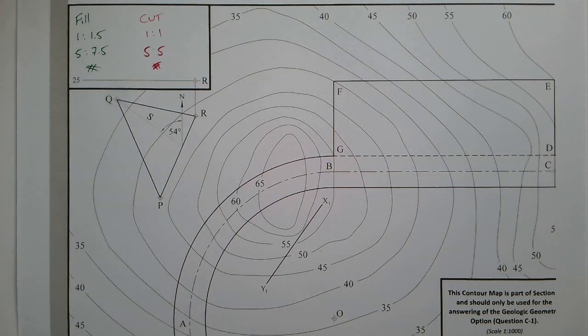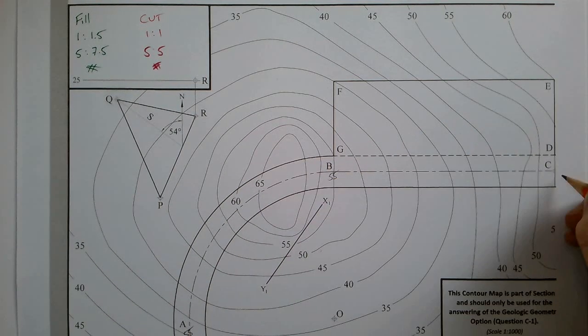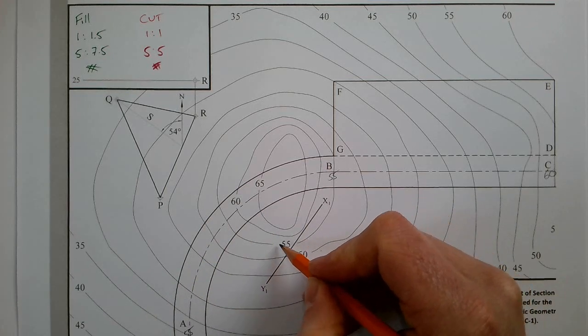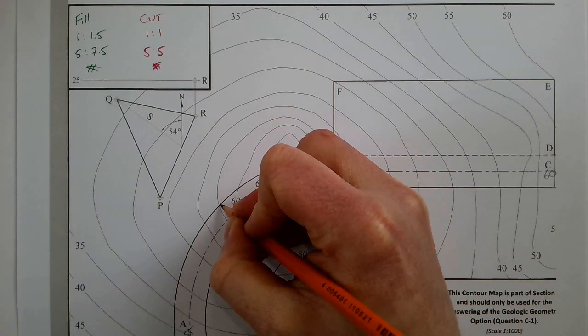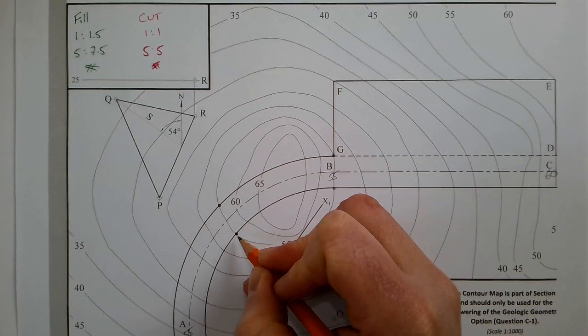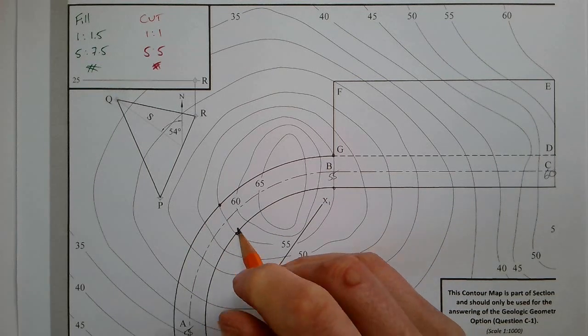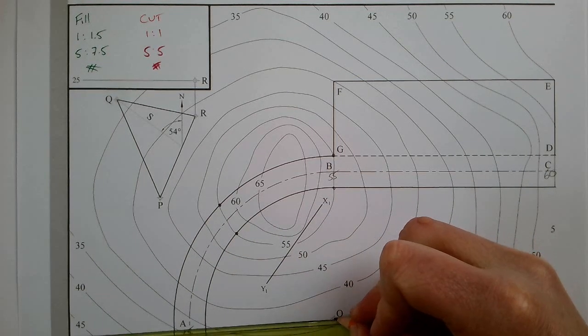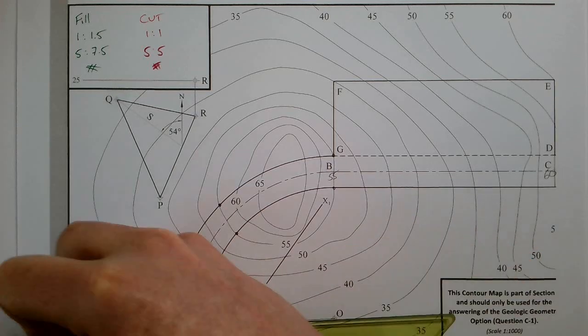The very first thing we need to do in the question: we know A is at 55, B is at 55, and C is at 60. O is the centre point for this roadway. So the very first thing we're going to do is find the 55 contours, so that should make the road there, and there's another 55 here. Those are the points where O should make the road.